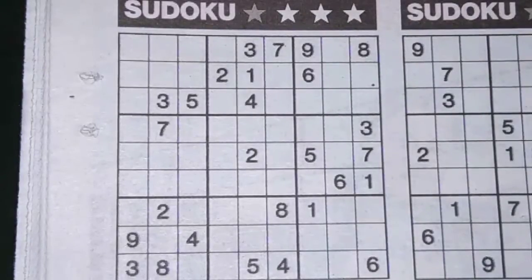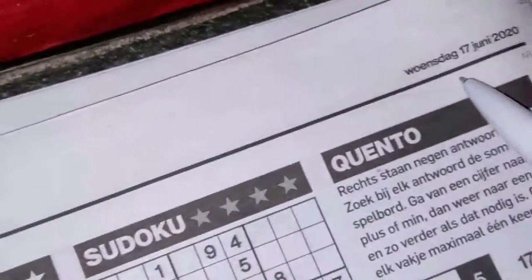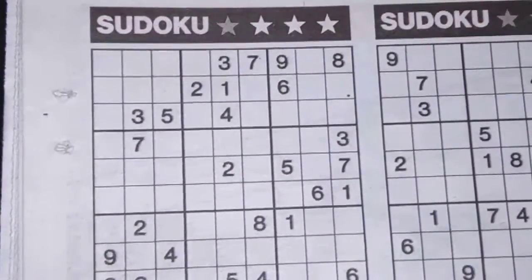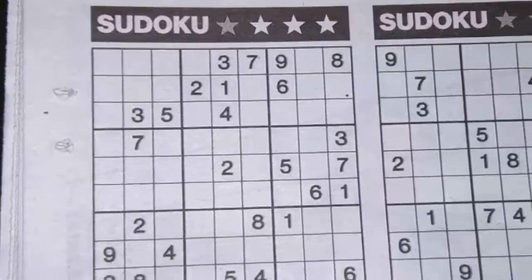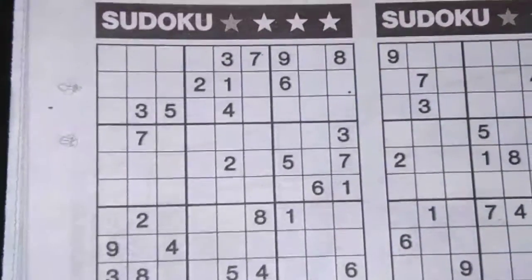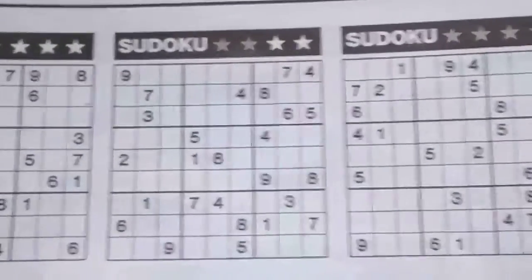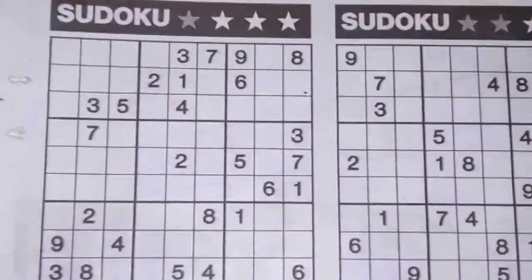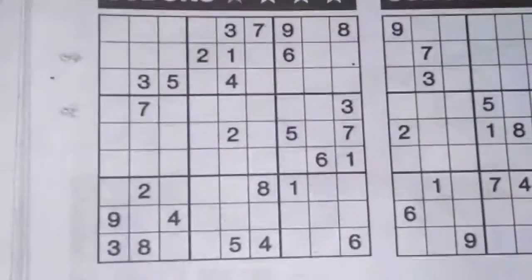In today's newspaper on Wednesday, June the 17th, 2020. In this additional, we have 5 Sudokus. The first one is a 1 star. Second one, 2 stars. Third one, the 3 star Sudoku, a binary and a tectonic. Total of 5 Sudokus in this additional.